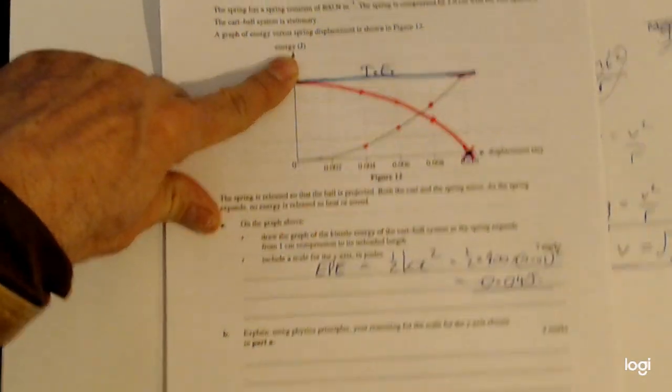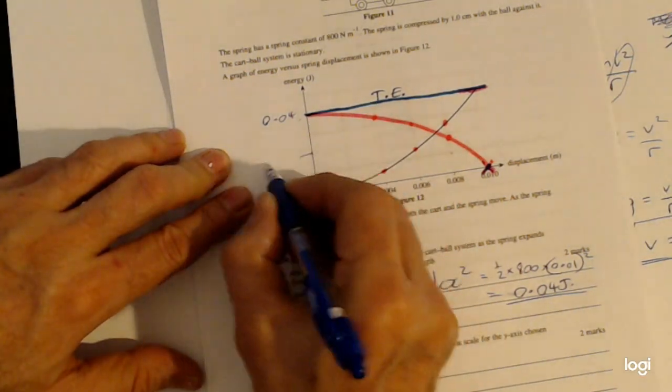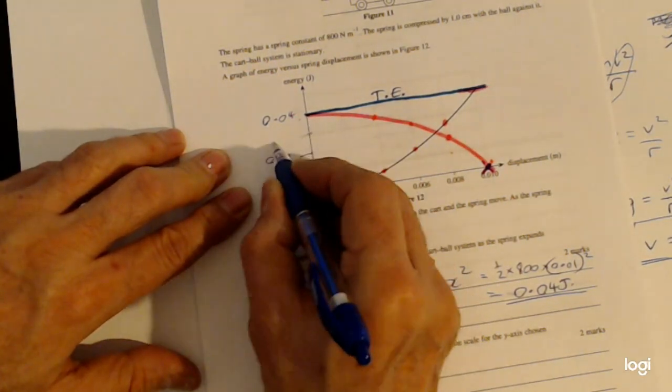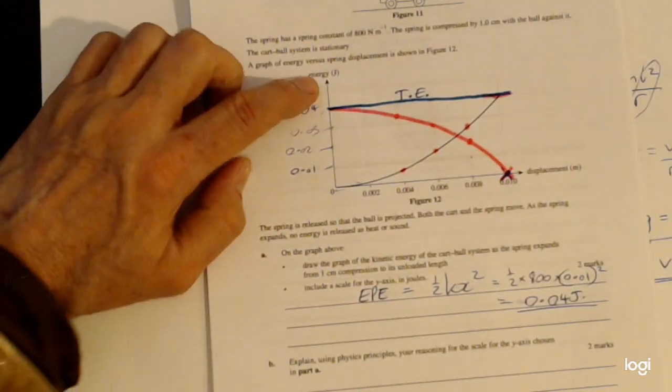They've already written joules there. So make the rest of it happen. Half of that, 0.02, 0.03, 0.01. They've already got the units. You're finished.